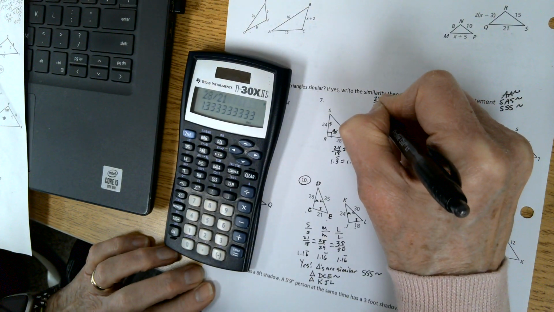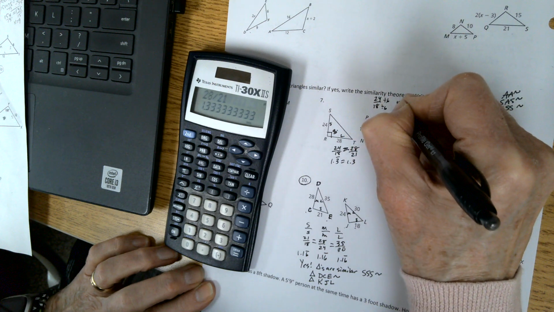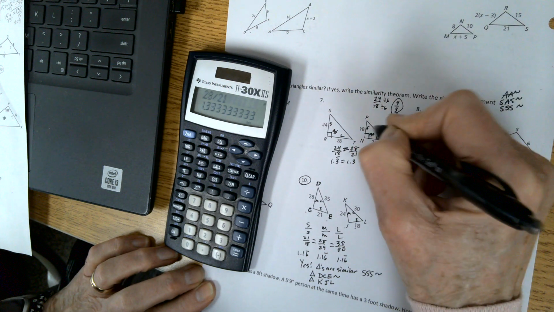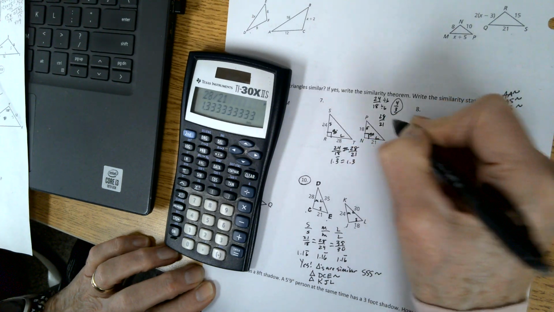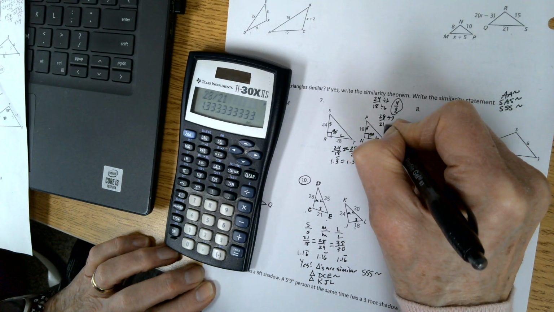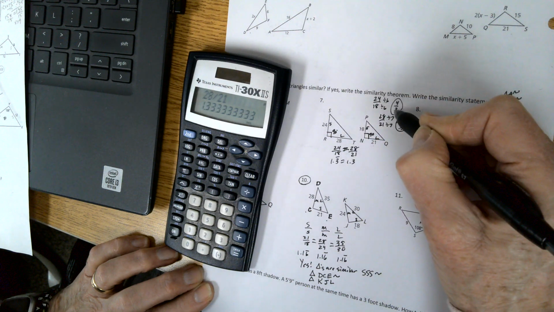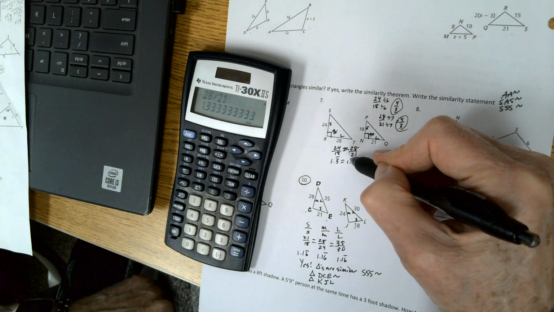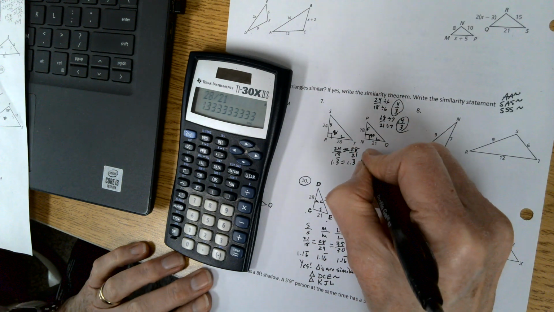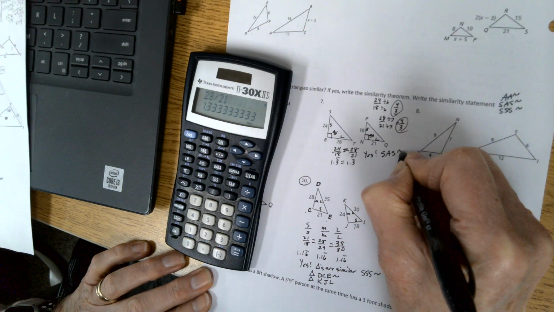Okay, I'm going to just show you this is general math knowledge. 24 divided by 18, I could divide both of these by 6 to reduce it, and I get 4/3. On this one, 28 divided by 21, reduced by the greatest common factor, which is 7, and I get 4/3. So 3 goes in 4, 1 with 1/3. That's how this is 1.3 repeating. So yes, they are similar by side, angle, side similarity.